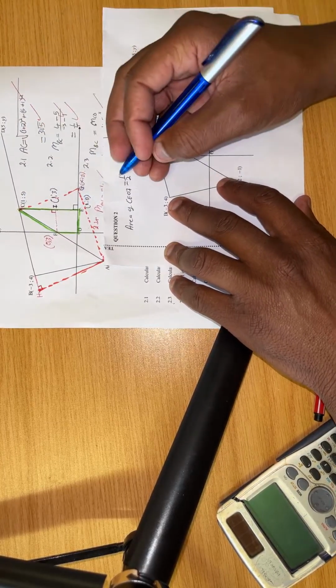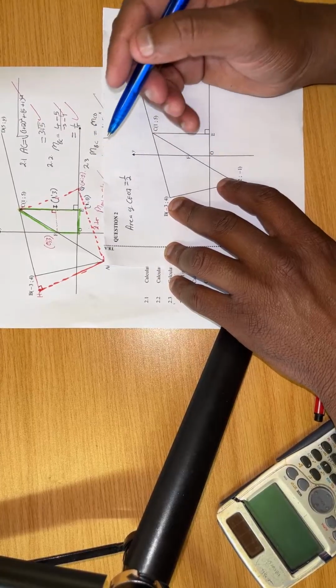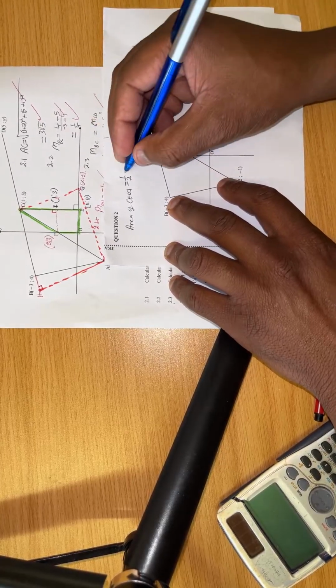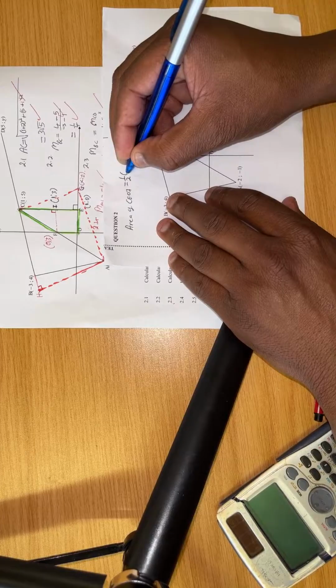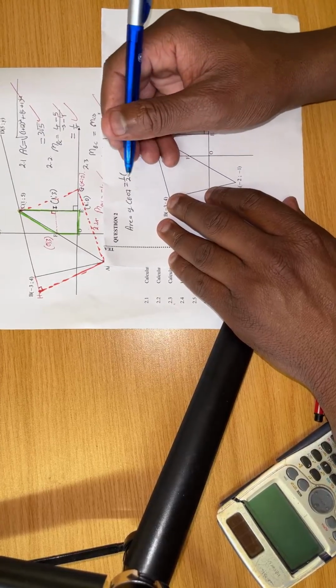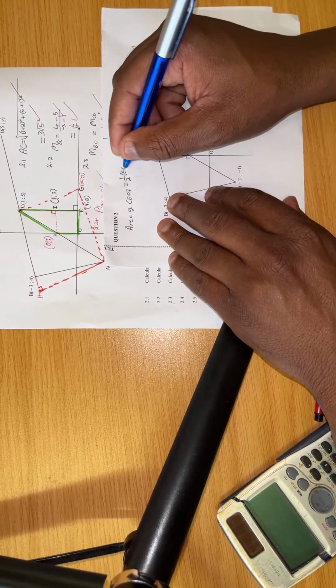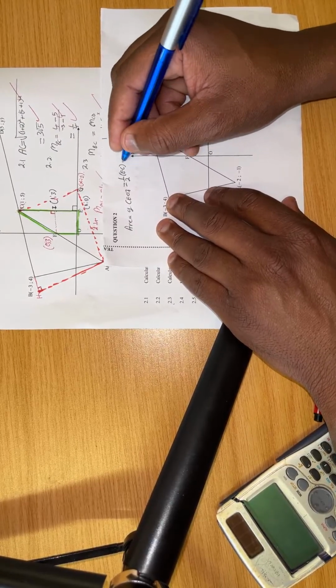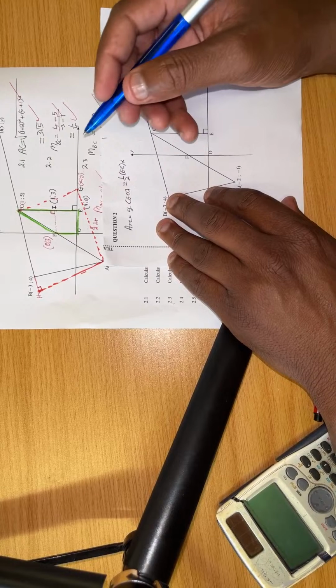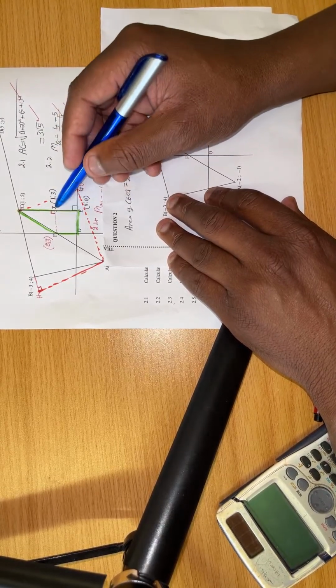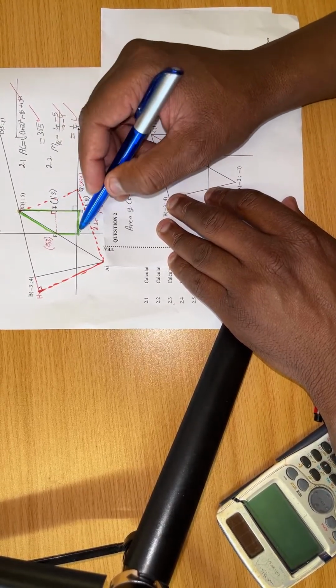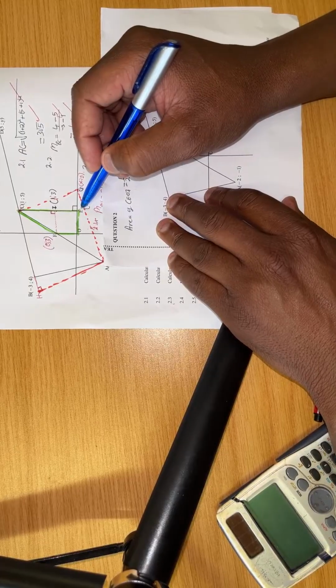So in this case, our base here will be EC, multiplied by the height. The height in this case is OE.